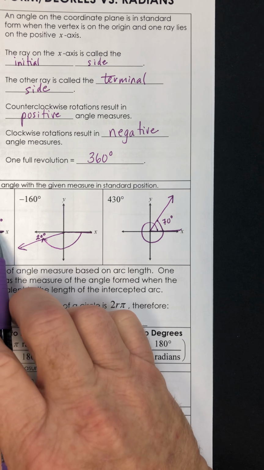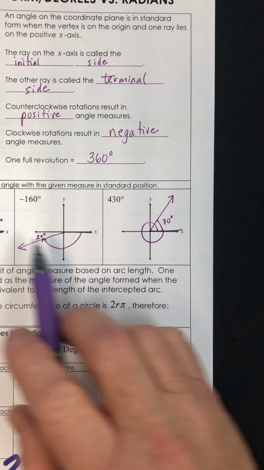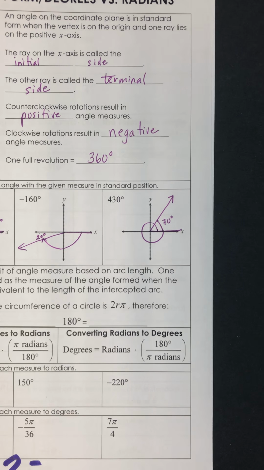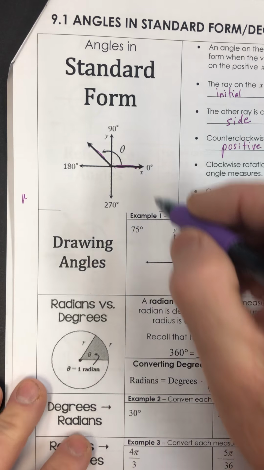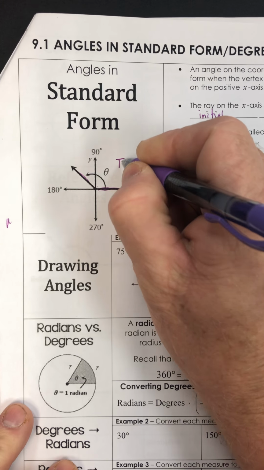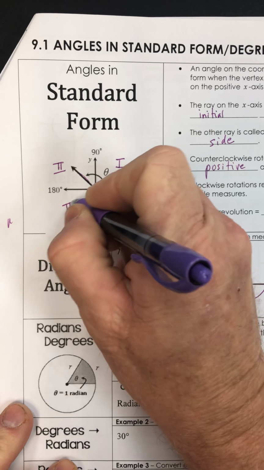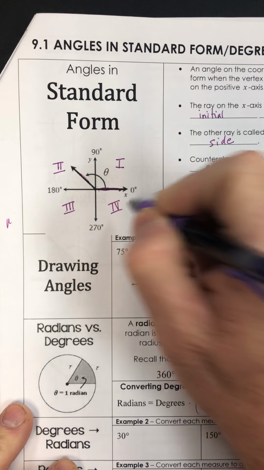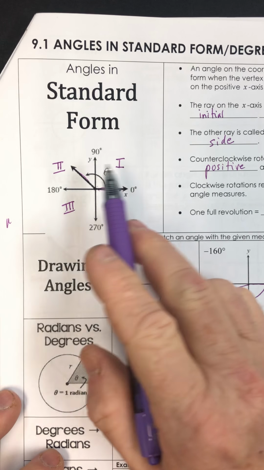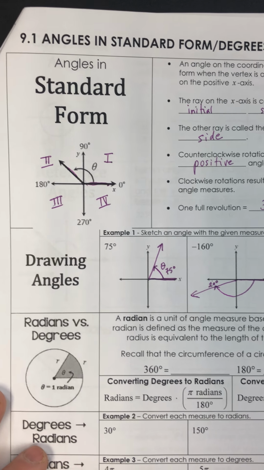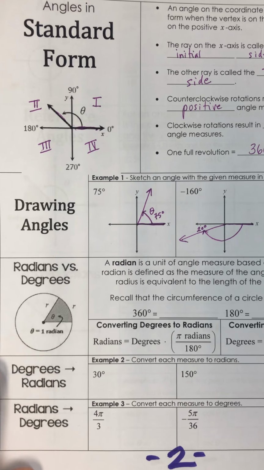This one, since it's in the first quadrant, is 75 degrees, and this one is 70 degrees, representing 430 degrees after we drew it. Now, does everybody remember the quadrants? Up here, this is quadrant 1, this is quadrant 2, this is quadrant 3, this is quadrant 4. We go counterclockwise. So we want to remember that as we're moving forward here.